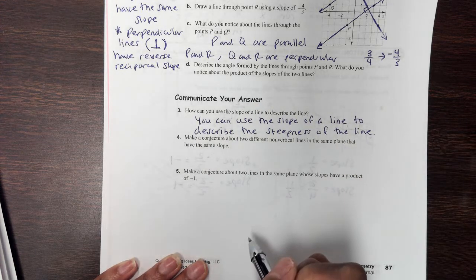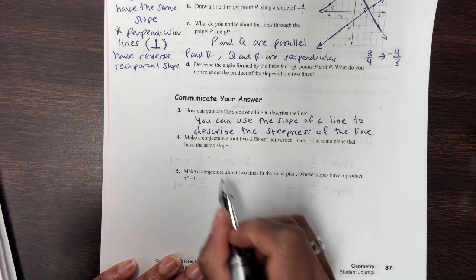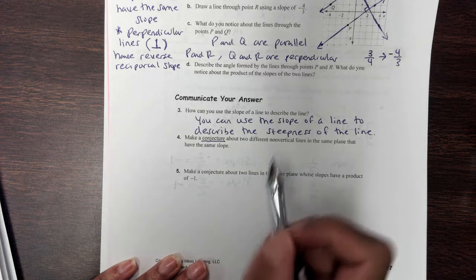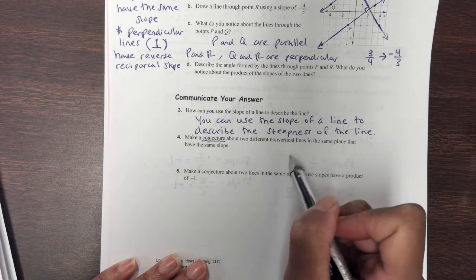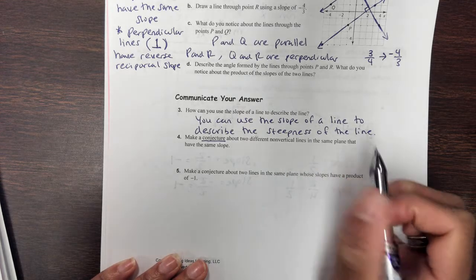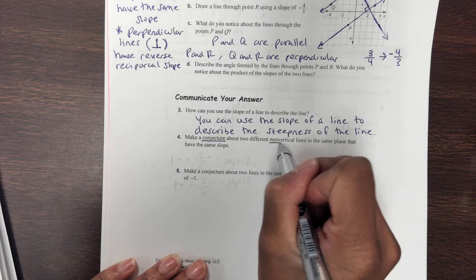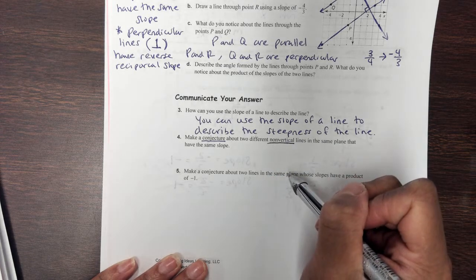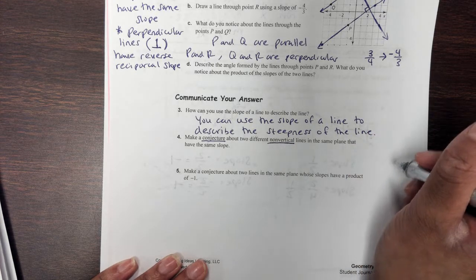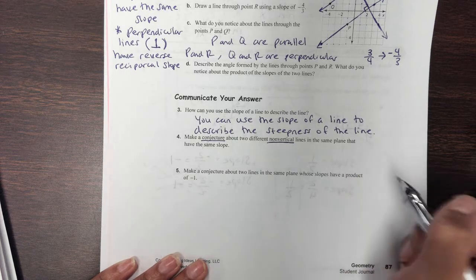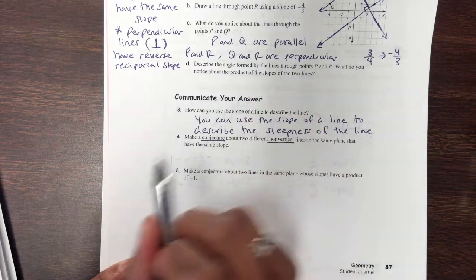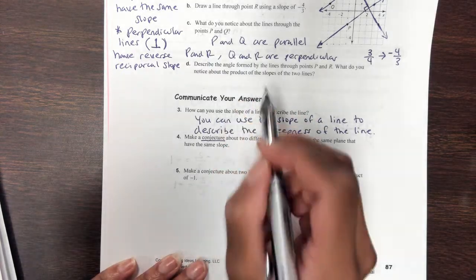Okay, so that's what slope does for you. And number 4 says make a conjecture. We kind of talked about this, so that's an unproven statement about two different non-vertical lines in the same plane that have the same slope. Non-vertical lines means they're not up and down. They can be slanted, they can be horizontal, and they're on the same plane, so they have to be on the same graph, and they have the same slope. We kind of talked about that with lines P and Q.